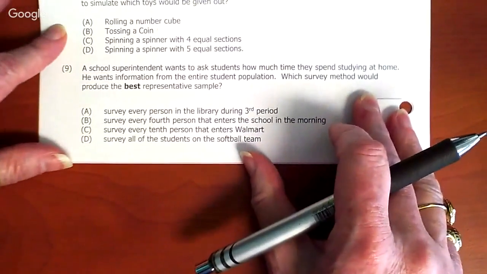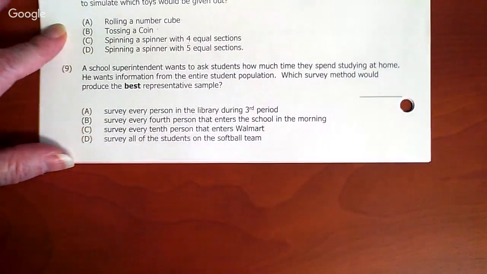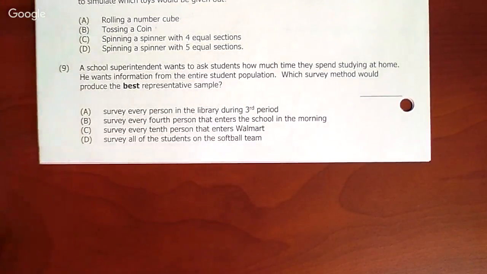Number 9, a school superintendent wants to ask students how much time they spend studying at home. He wants information for the entire school population. Which survey method would produce the best representative? Survey every person in the library during 3rd period would not make sense.